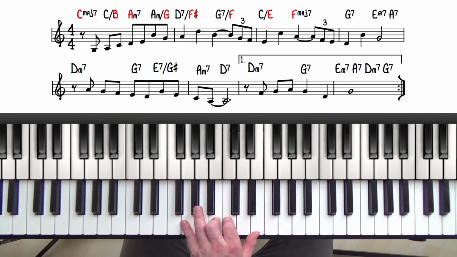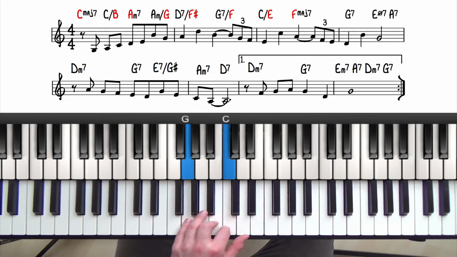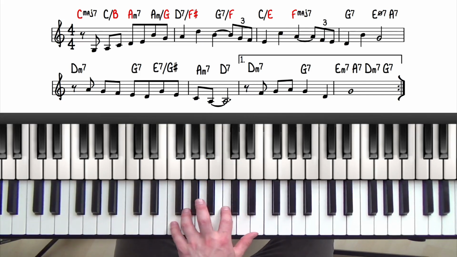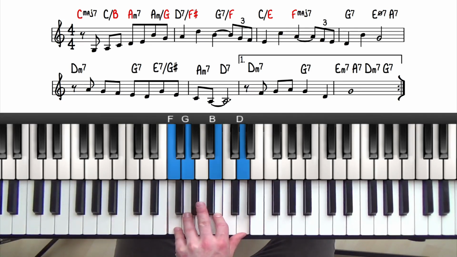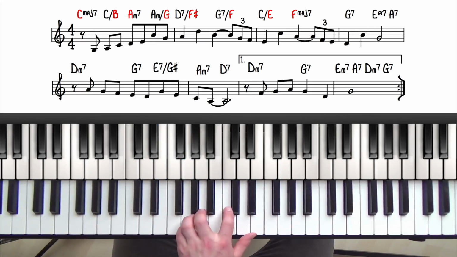And then A minor over G, so we can just play a left-hand voicing for a rootless A minor 7. So we have the 7, the 9, the 3, and the 5. And then we can move down to D7 over F sharp, G7 over F, C over E, and then back up to F. So let's see how this sounds.